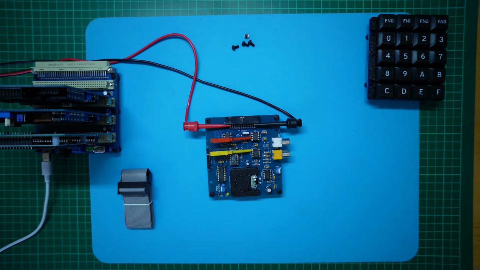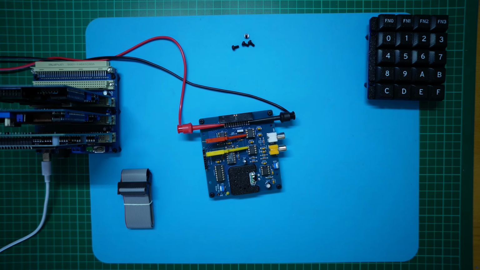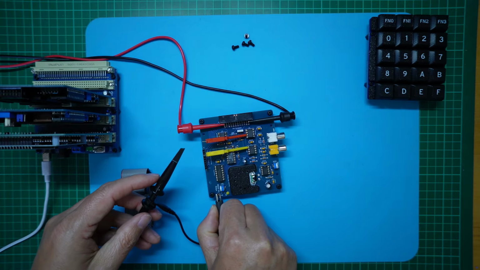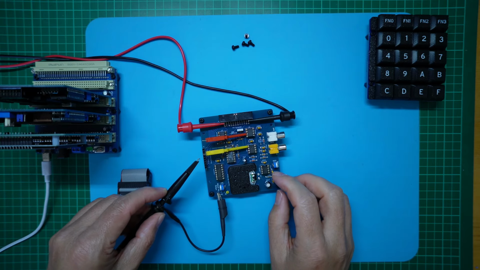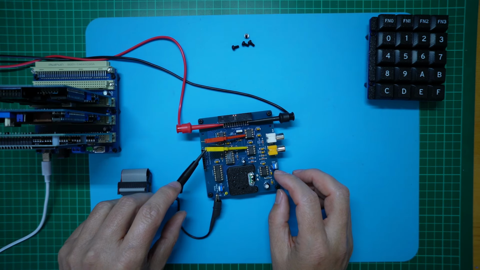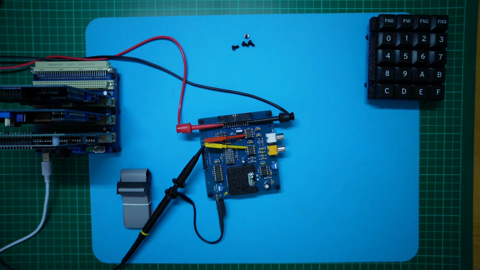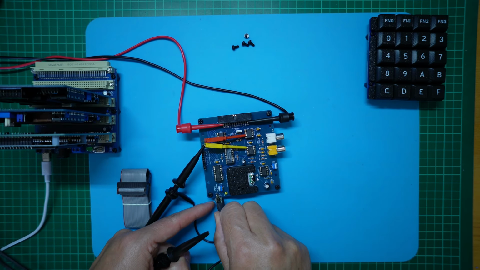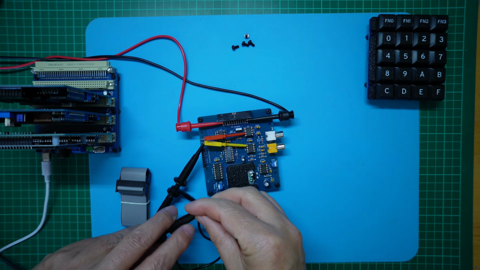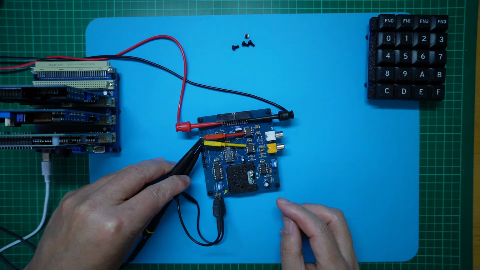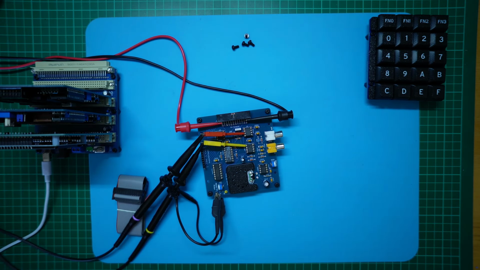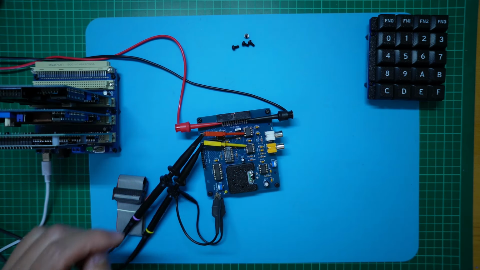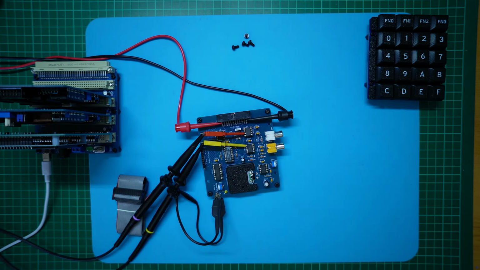Now I just need some scope probes. Here's my first channel. And the second channel. Just using the ground test point for the earth connection. Just turn on the scope, double check all the connections, and let's apply power for the first time.